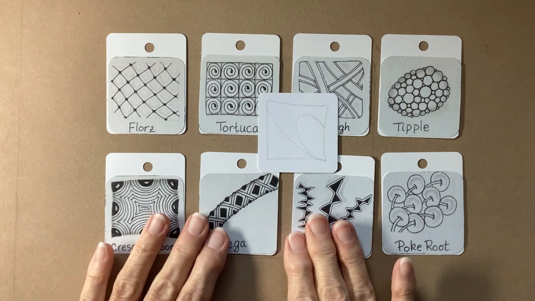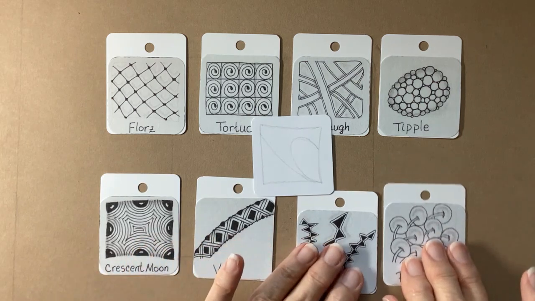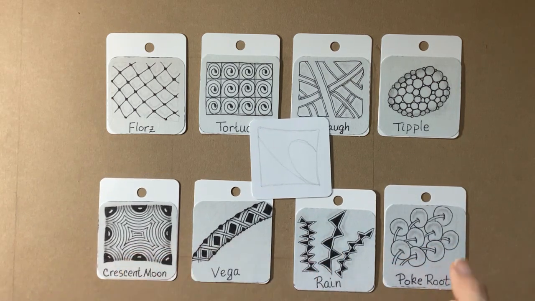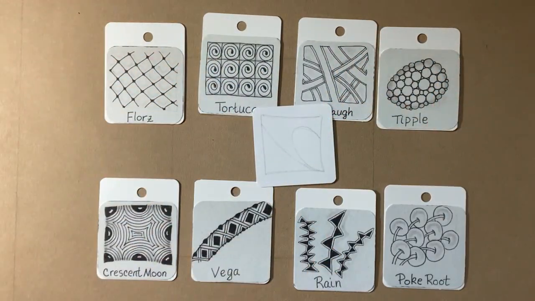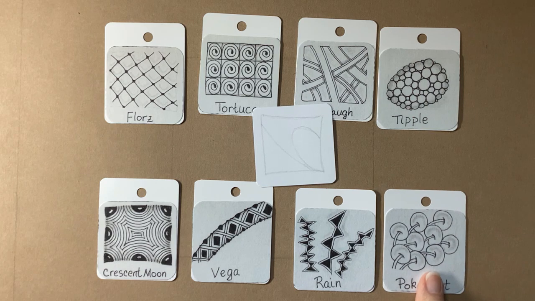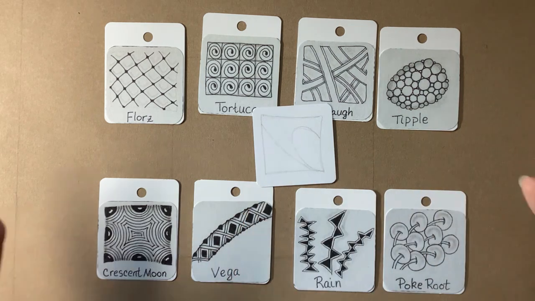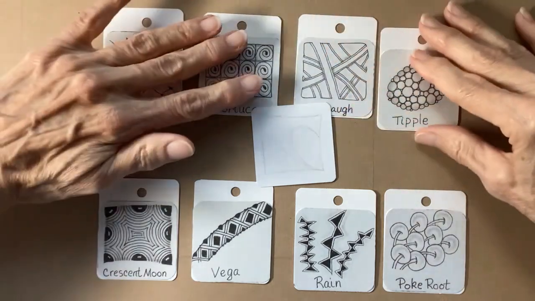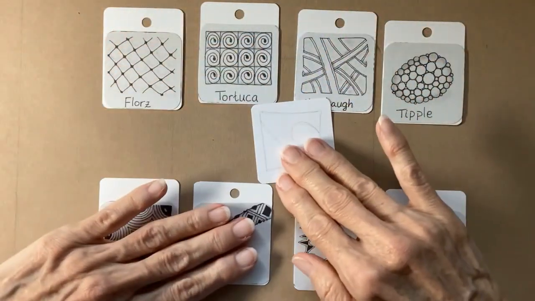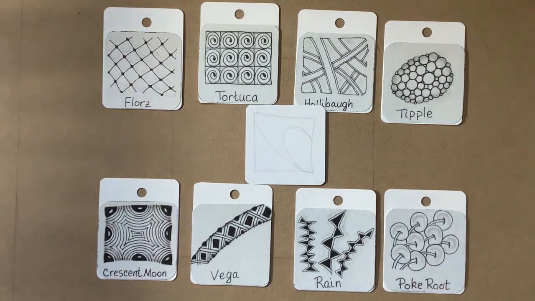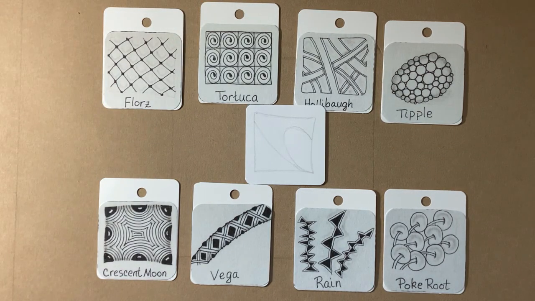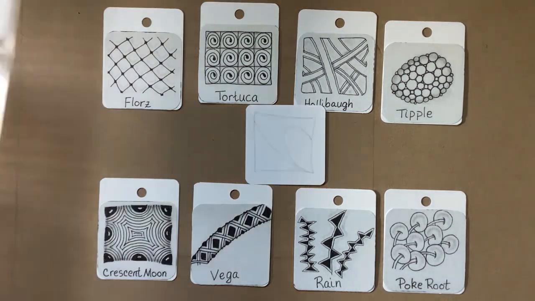So here's my idea. I took some of the bijou size tiles that I had for the 102 tangles of Zentangle, and I copied and printed them, and then I found just a random string to use, okay? And I do want to show you that in tanglepatterns.com, Linda Farmer has 250 strings, okay?